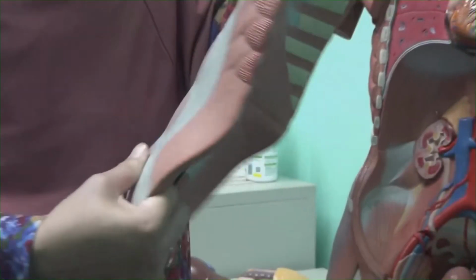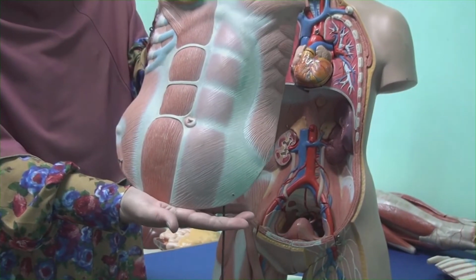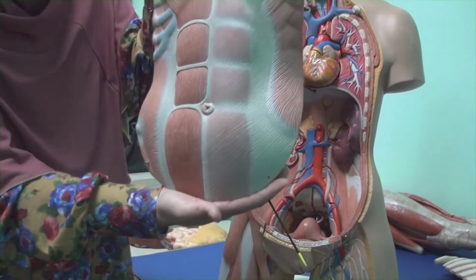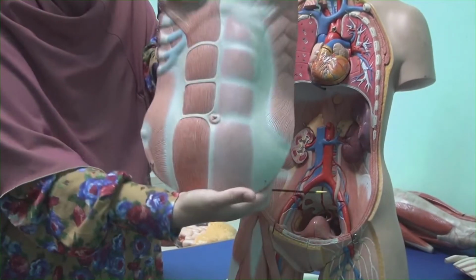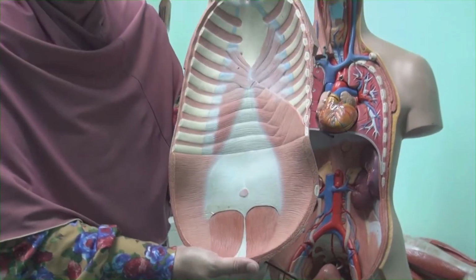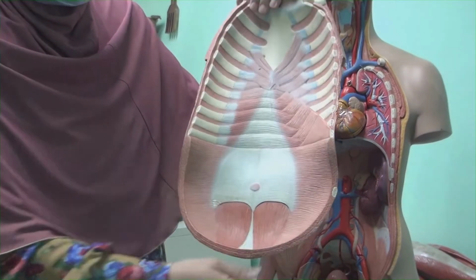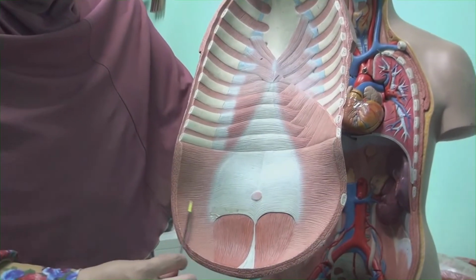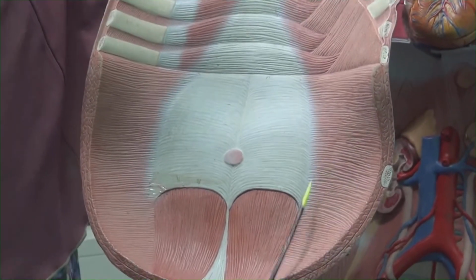For the transversus abdominis, I definitely cannot ask you from this view; I have to show this other view to ask you about it. And you can see this is the transversus abdominis, transversely oriented.